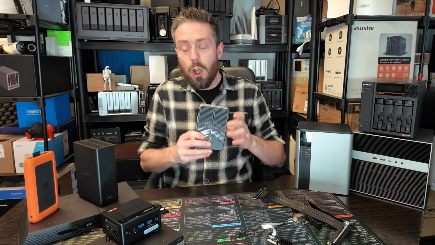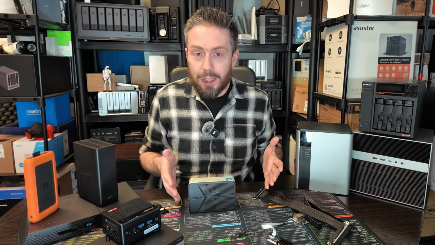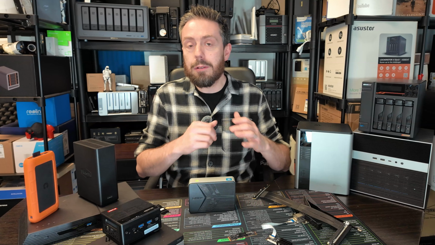But this has been who the hell M.2 NVMe SSD optimized systems are actually for, when their external network connections seem pretty rubbish.